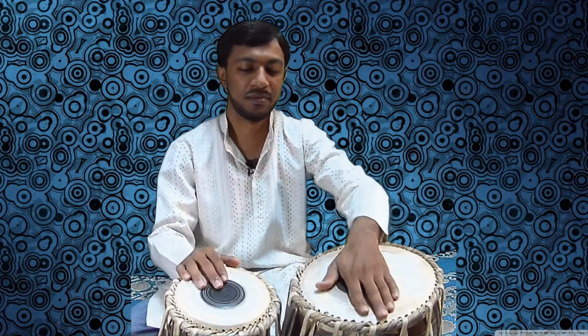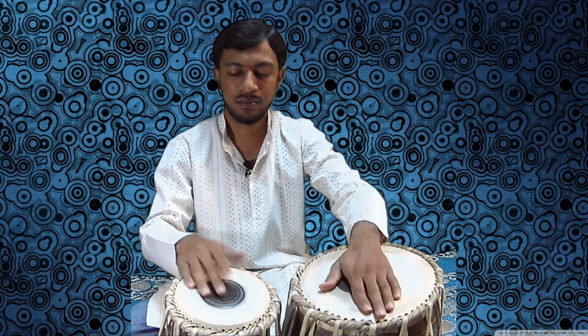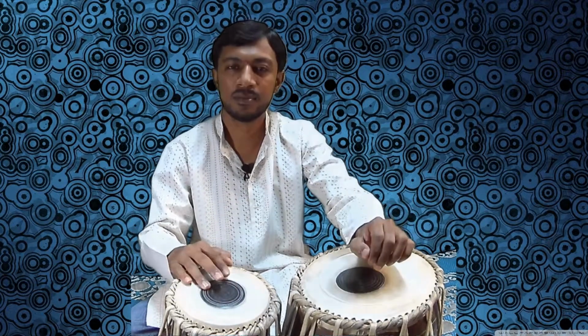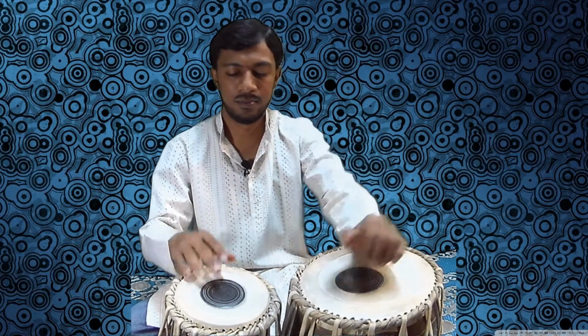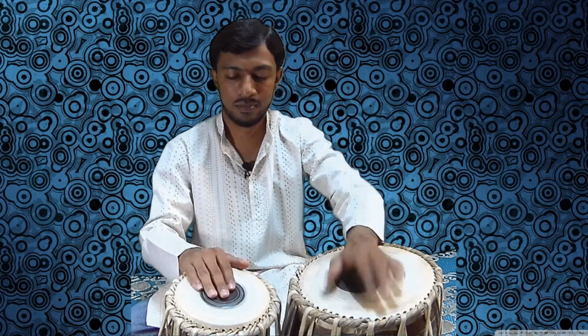And the mukha, if played, goes like this. Again. So this was the mukha of our qaida. I will be playing the qaida and all of its paltas, including its tihai. Later I will be playing this composition in dugun and chaugun as well.